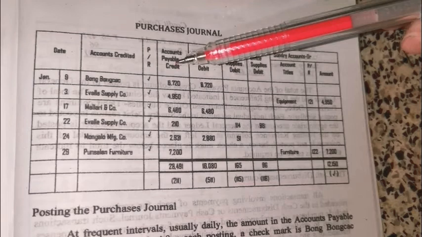So, mapapansin ninyo, ang nakalagay lang dito accounts payable, syempre, lagi yan dahil purchases on account eh. Tapos anong debit dyan? Yung purchases. Yan kadalasan, di ba, bumibili ng merchandise, store supplies, office supplies. Pero, hindi na sinama dyan itong mga equipment tsaka furniture. Kasi di ba, hindi naman tayo laging bumibili ng equipment at tsaka furniture. Pagkailangan lang. Kaya, nasa sundry account siya.